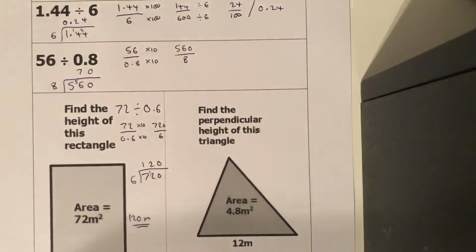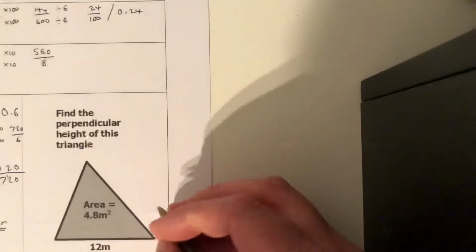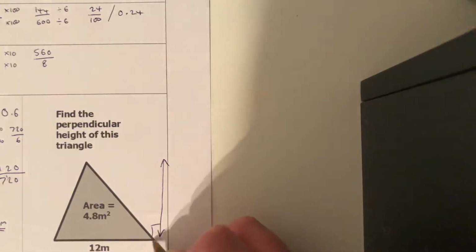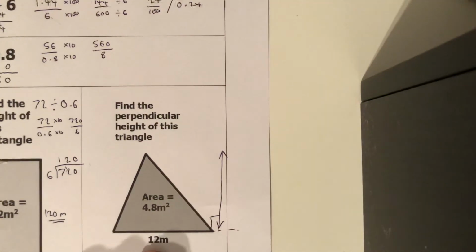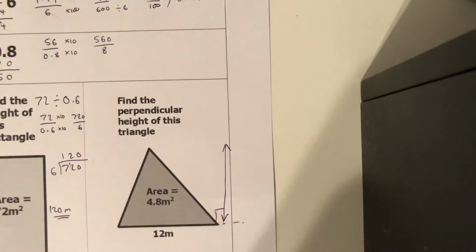Note, not to scale. This one here: find the perpendicular height of this triangle. Tricky question this, I've seen them in GCSE similar to this. You need to remember how you work out the area of a triangle. So it's base times height and then divide by 2. So whatever this perpendicular height here is, at 90 degrees to the base, what we're going to do is 12 times this and then divide by 2 will give me the 4.8.